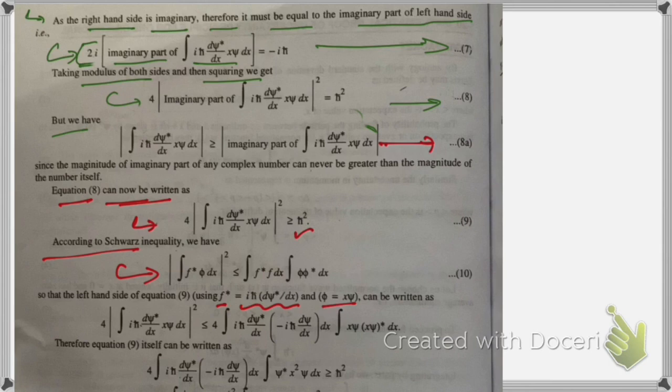Substituting those here, on the left hand side of equation number 9, using equation 10, that is the Schwarz inequality, and using those values of f star and phi, the left hand side of equation number 9 becomes this, right?